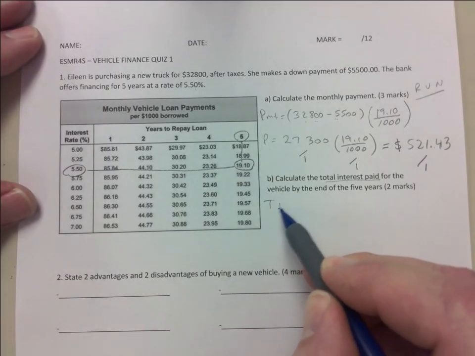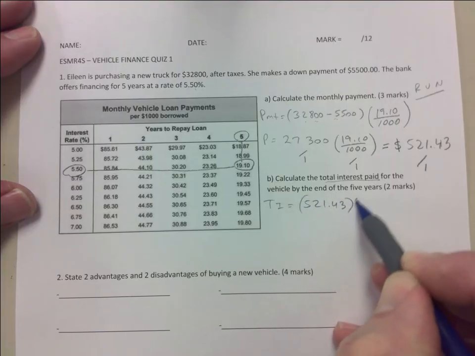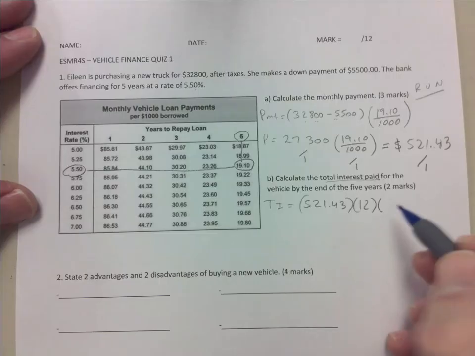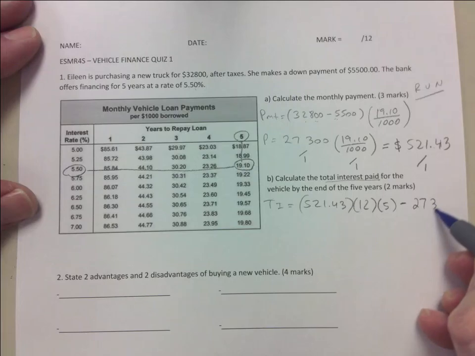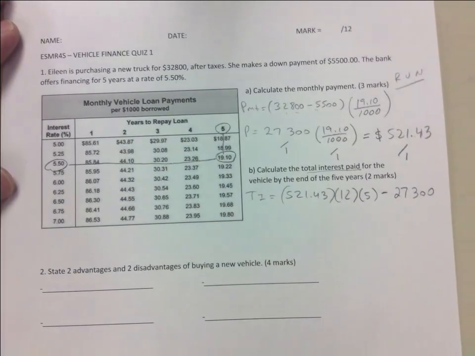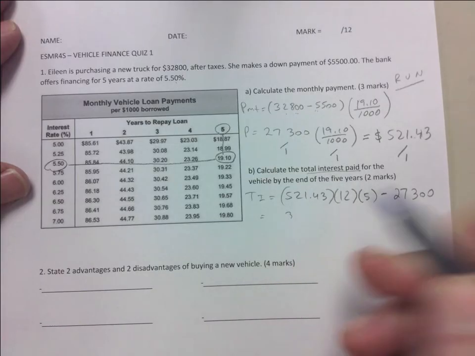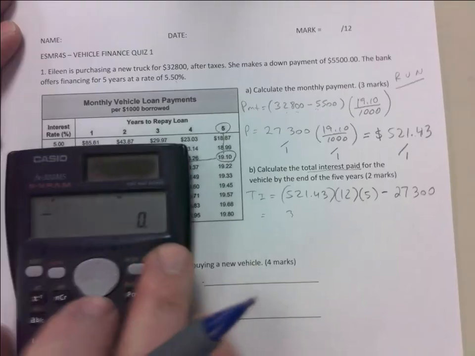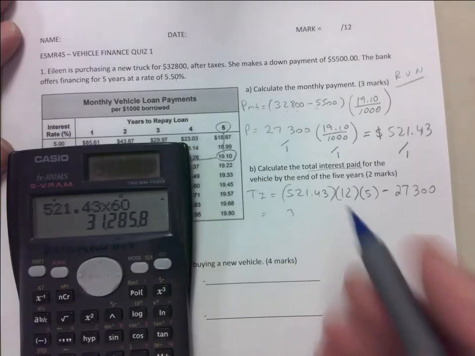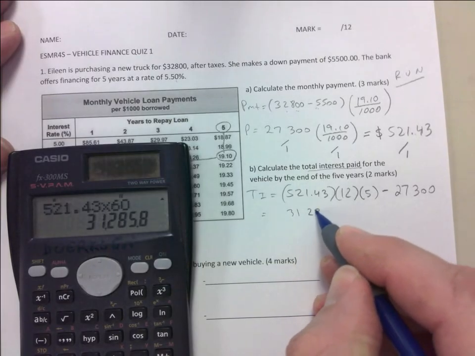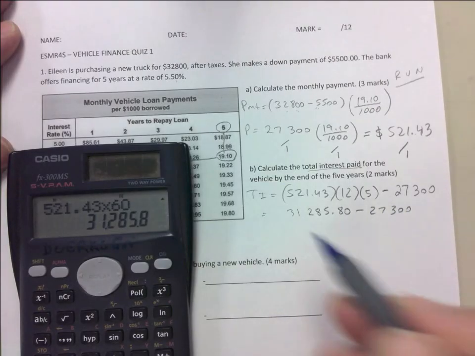So total interest, we go 521.43. We multiply that by 12, and in this case, we're looking at a 5-year loan, minus 27,300. When you multiply that all out, I don't have that number, so bear with me. 31,285.80 minus 27,300.